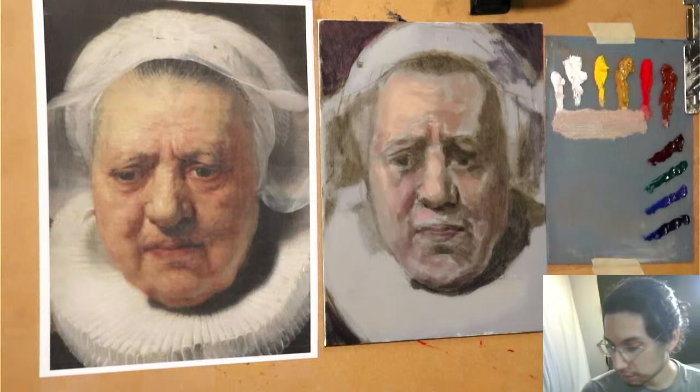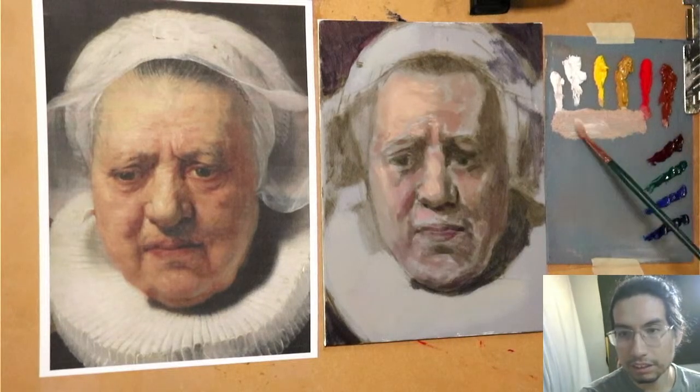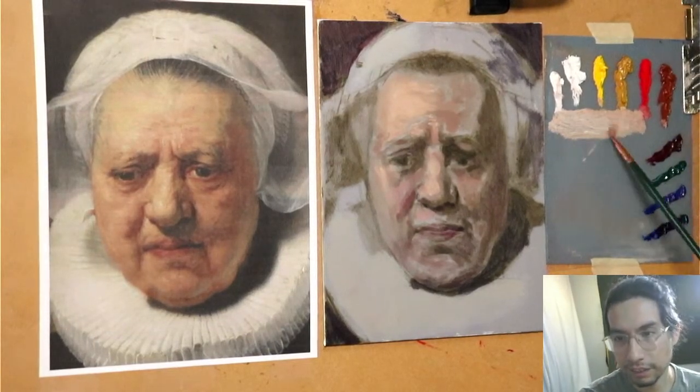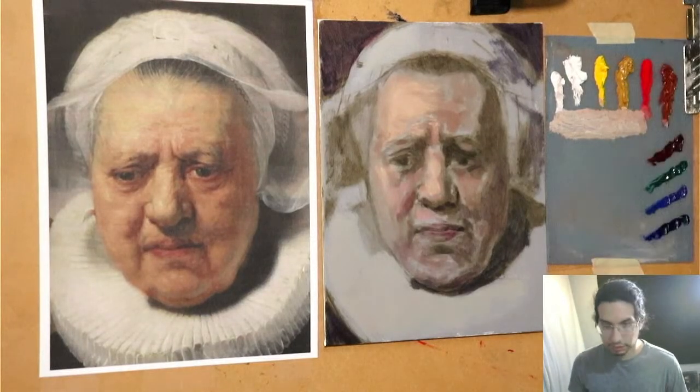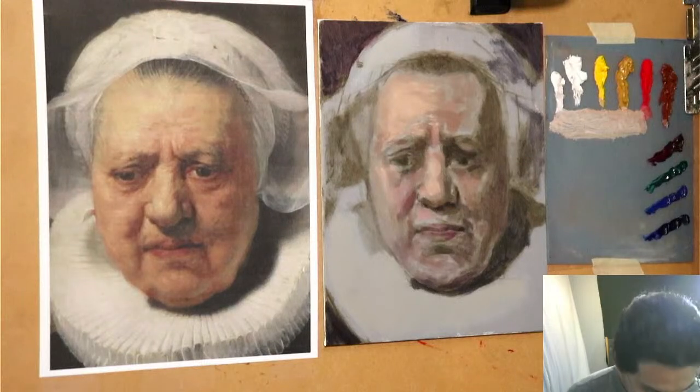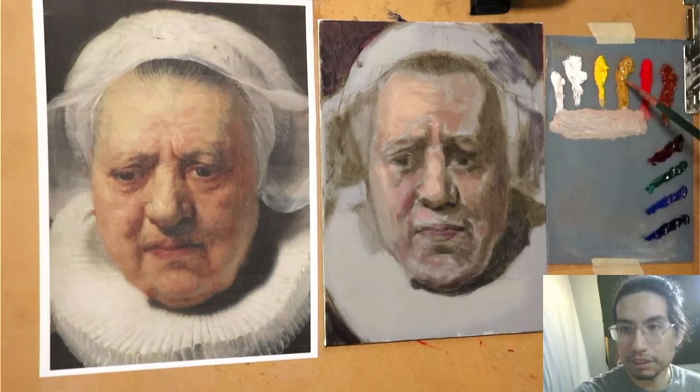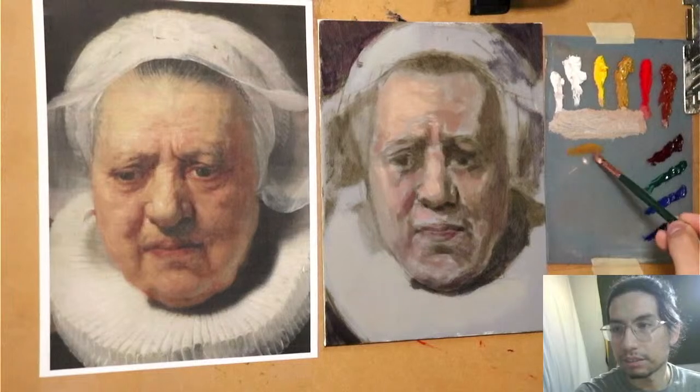Looks like the internet's still working, so that's a good thing. This is going to be our lighter value. And what you're going to want to have is a series of brushes for this exercise. This is going to be the second brush that's going to cover the midtones.